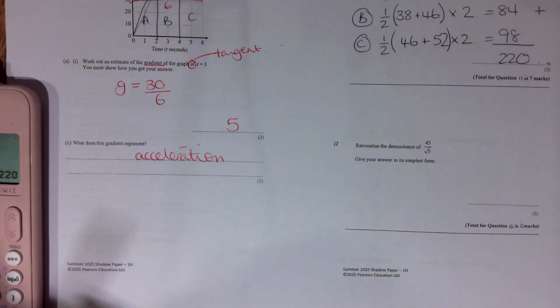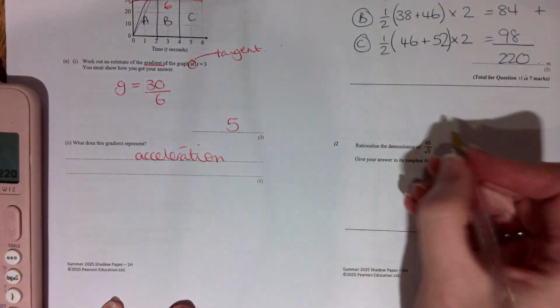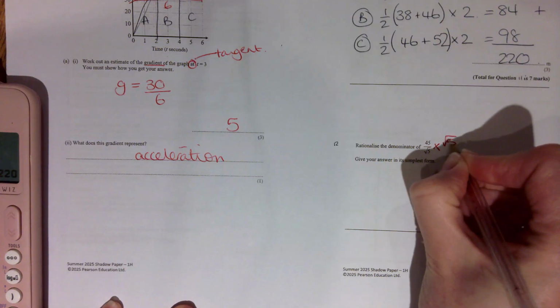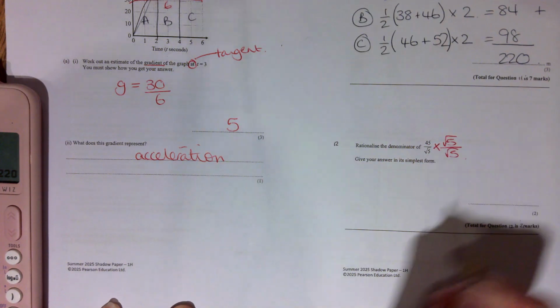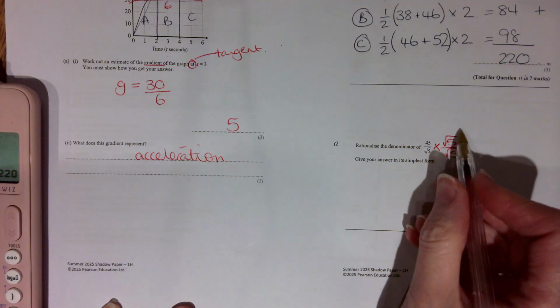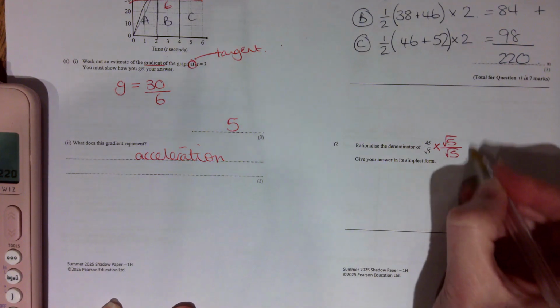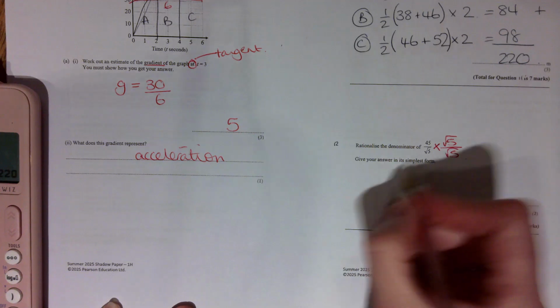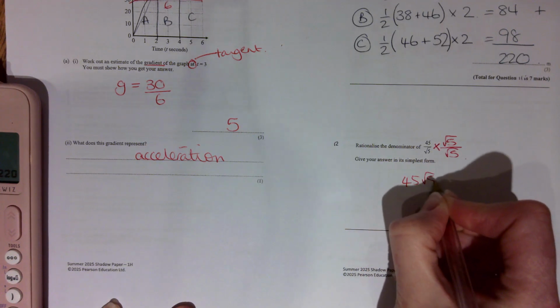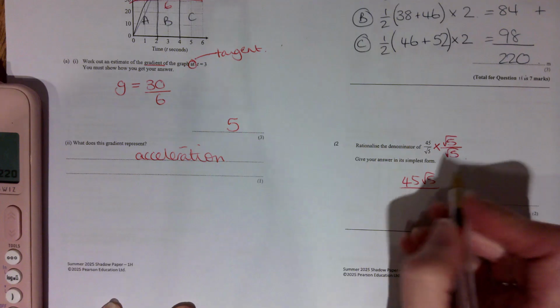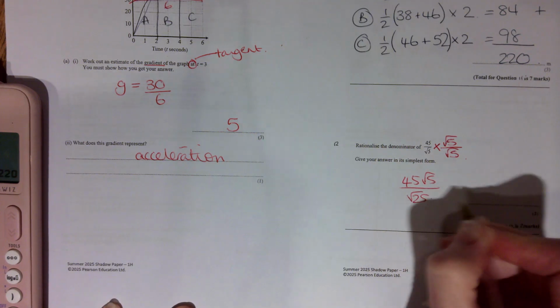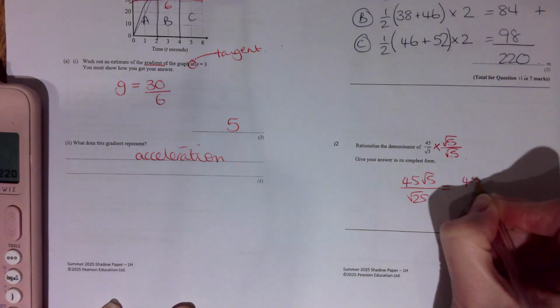Okay, question 12. Rationalise the denominator. Every time when it's this nice basic question, we're just going to times by whatever's on the root here, so root 5 over root 5. That's the equivalent of multiplying through by 1, we're just changing what it looks like. So we've got 45 root 5. Root 5 times root 5 is root 25. Well, the square root of 25 is 5.